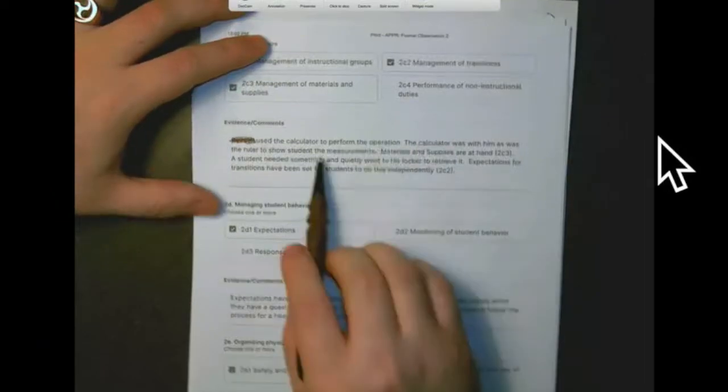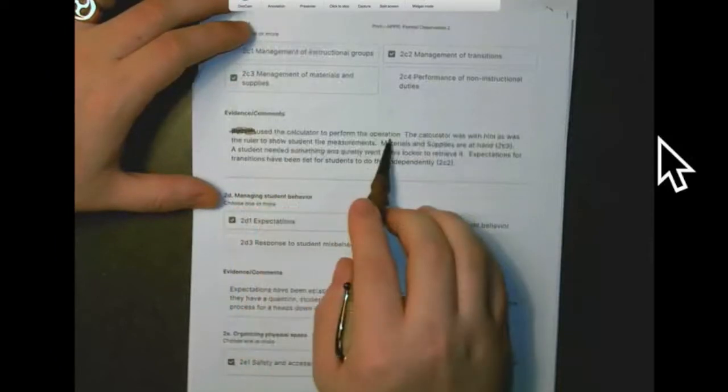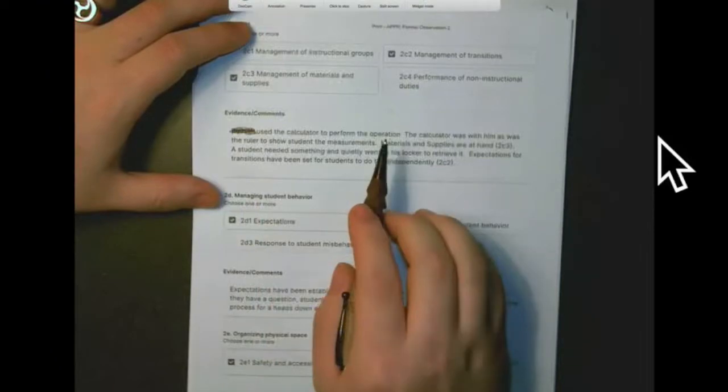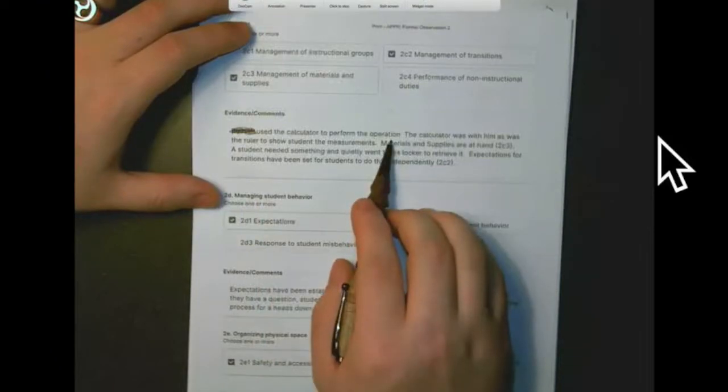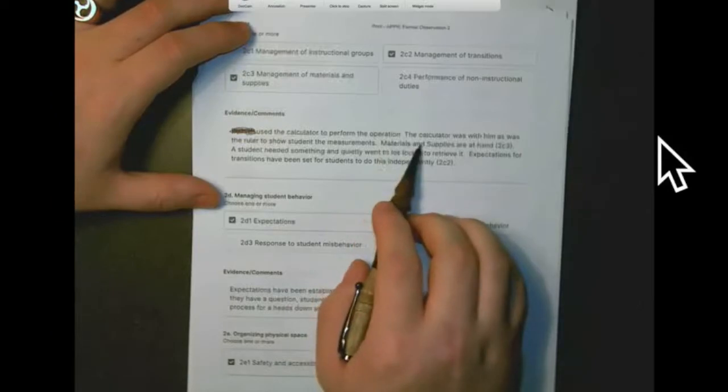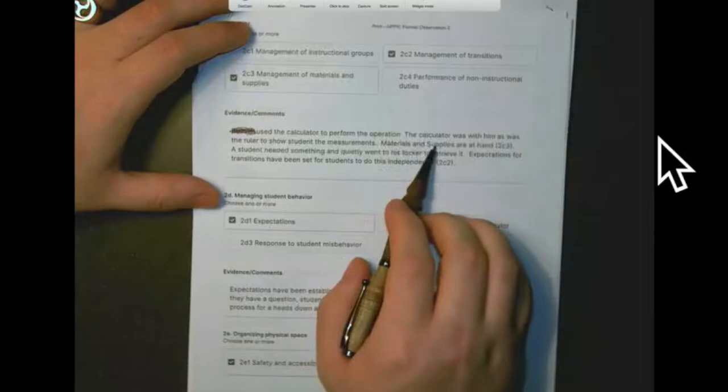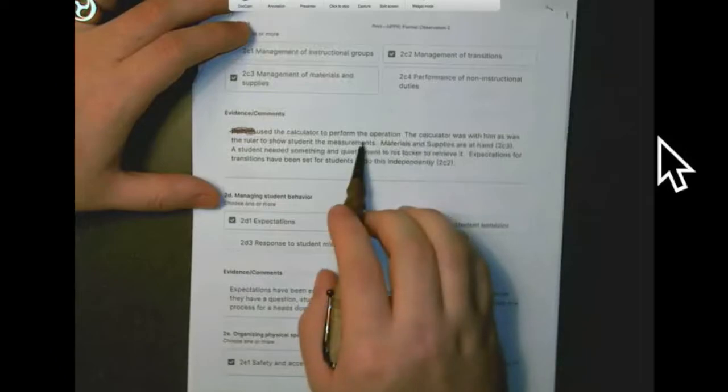All right. So for evidence on these, okay, I used the calculator to perform an operation. Okay, I know these kids aren't going to do the math in their heads, so I don't make them. Right? I let them use a calculator. Okay, and that also caters to their differentiated needs because there are some kids that need to have a calculator. Okay, the calculator was with me, as was my ruler to show measurements. Okay, that is part of managing materials and supplies.